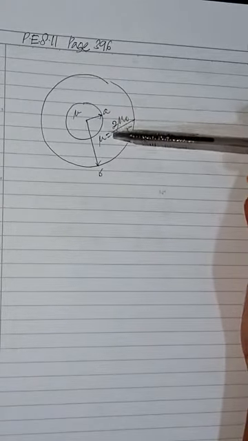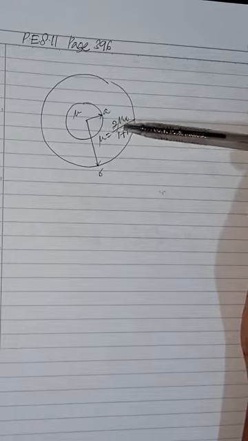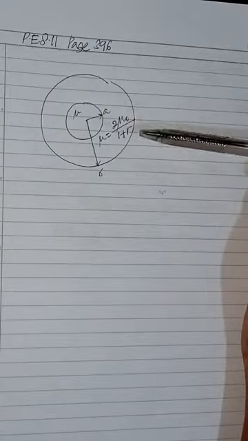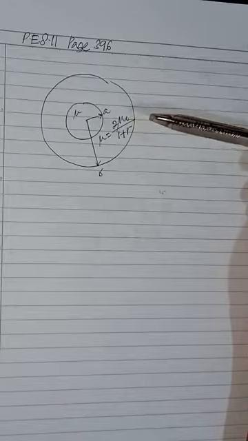non-homogeneous material, which has a permeability of 2 mu naught over 1 plus r, right? So if you can see from this question, this mu has a variable of r. It means that it is a non-homogeneous case. So we just proceed as usual to find the inductance.